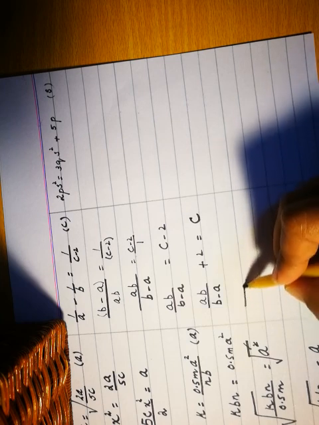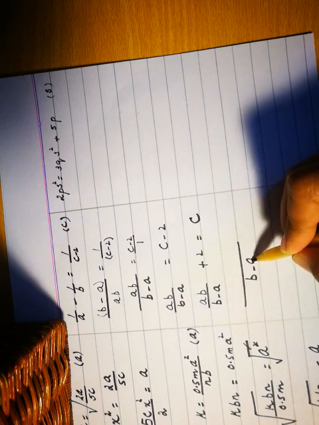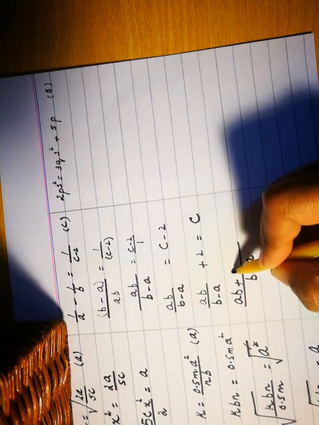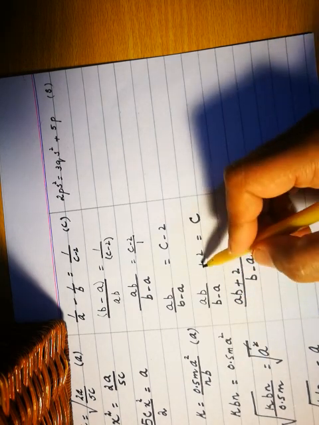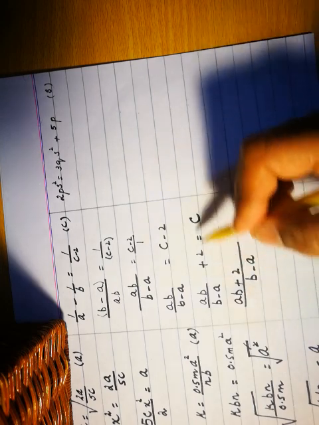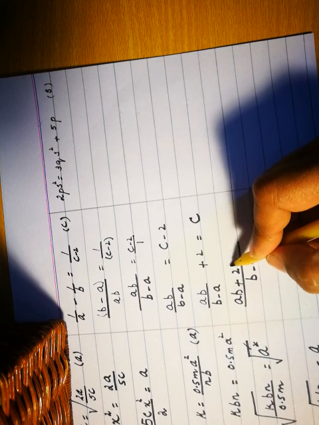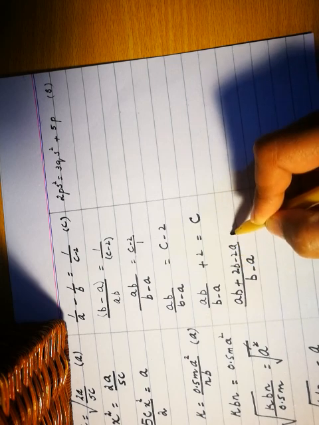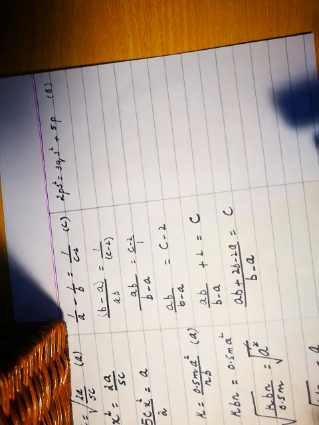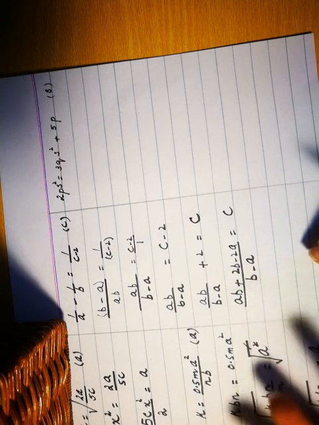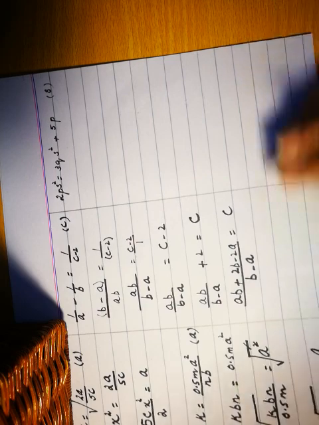Now I'm going to take b minus a as LCM. So that would be plus 2. And this is not confusing because I'm having a positive sign. So I'm going to multiply it directly. 2 times b minus a means 2b minus 2a. And as I can see, we don't have like terms in here, so nothing can be added or subtracted, so this is the final answer.